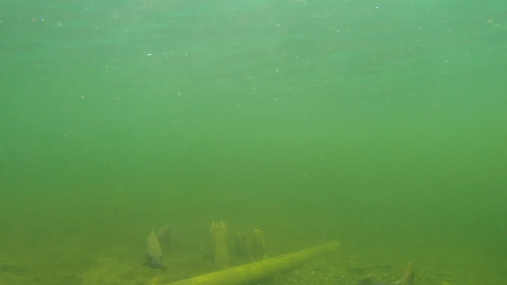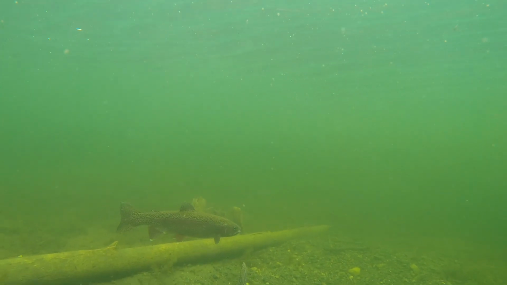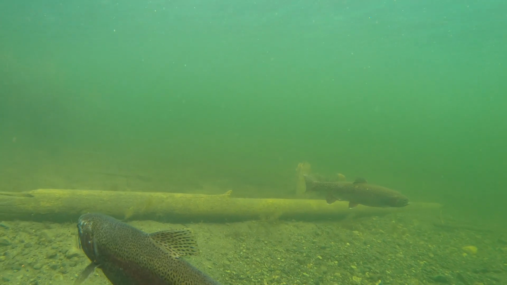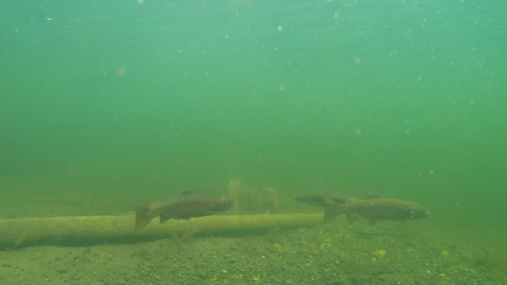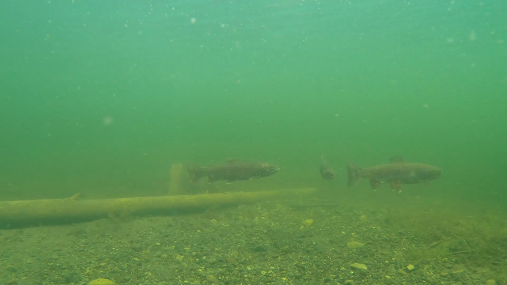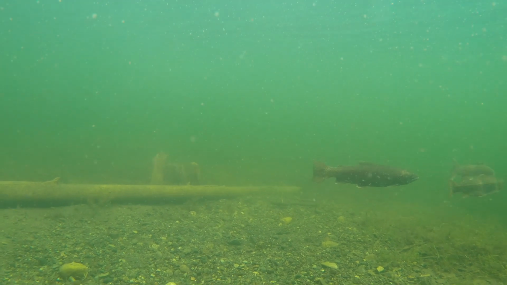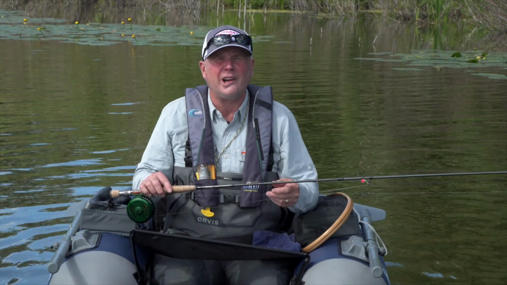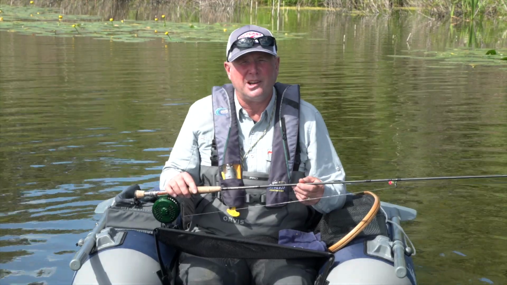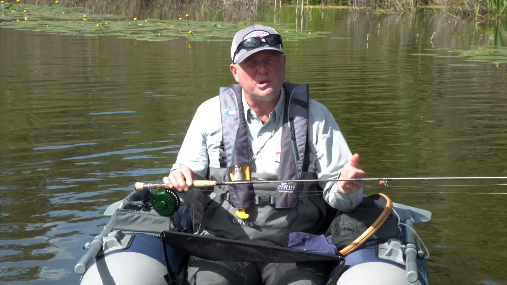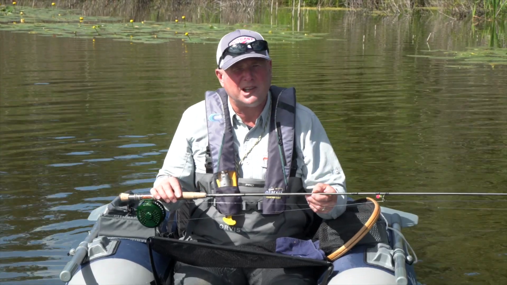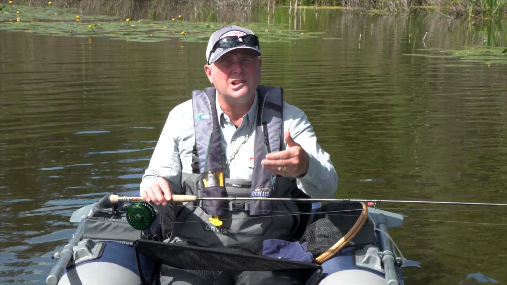The activity level of the fish. If the fish are willing to chase the fly, they're being aggressive, you can use faster retrieves, which allow you to fish a faster sinking line because you won't have the worry of that faster sinking line dragging all your flies down into the bottom and you'll get hung up. And then is your retrieve speed. If you're fishing slower retrieves, you're going to need to fish a slower sinking line, again, so the sink rate of the line doesn't overpower the horizontal retrieve path you're trying to accomplish.